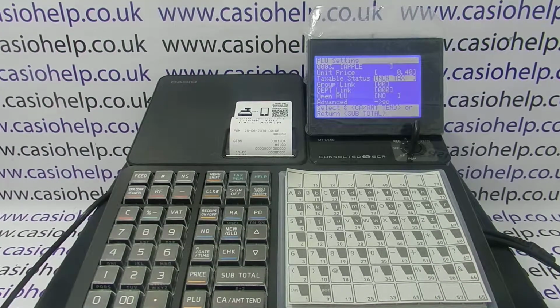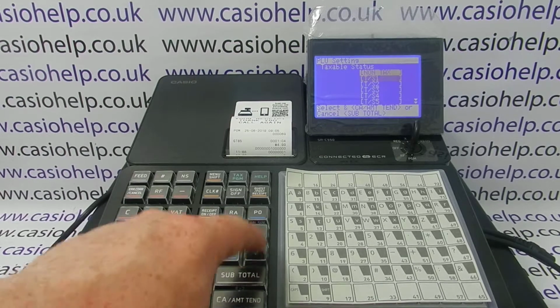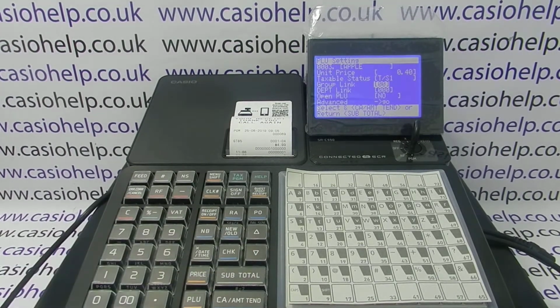Tax, if you're not doing tax on the till, as in you've set up no tax rates, then you can leave that as non-tax. If you have set up tax rates, then this is important to make sure you assign the correct tax rate to your product. Just remember that it's your responsibility to have your tax computed correctly. I'm just showing you this as a demonstration.